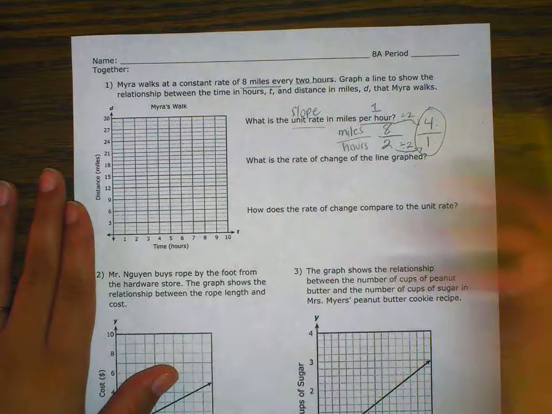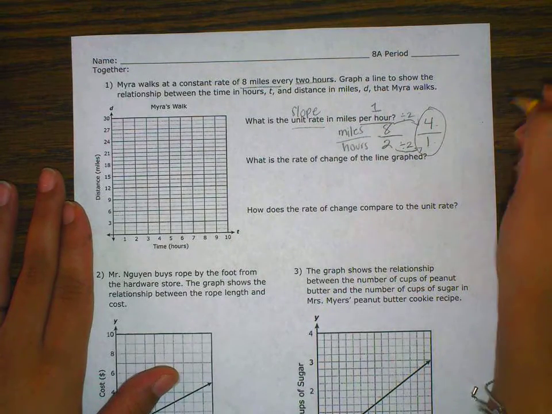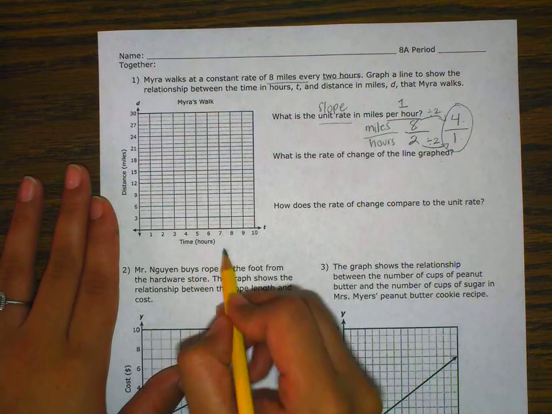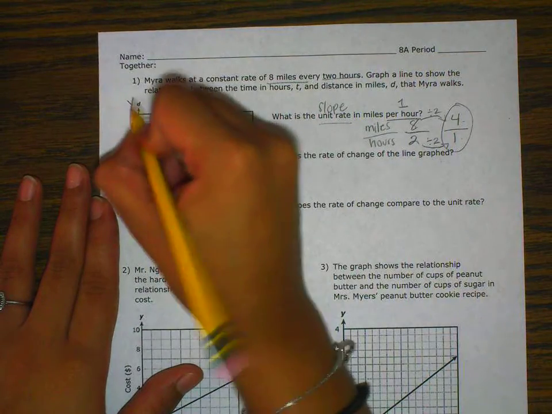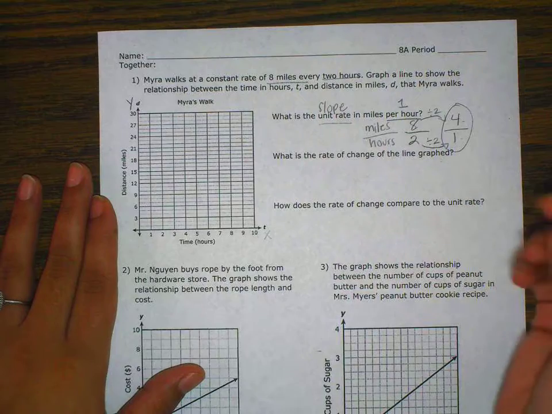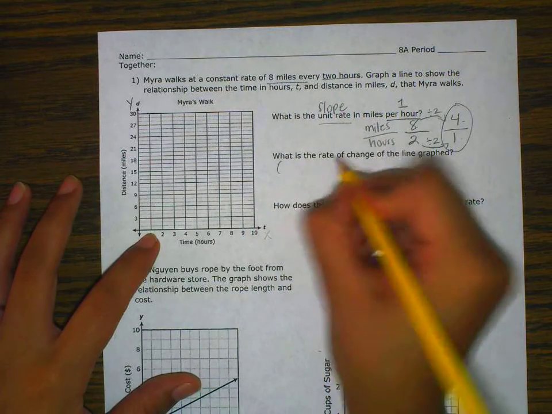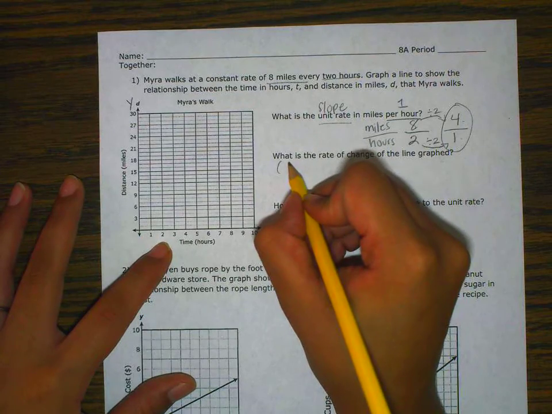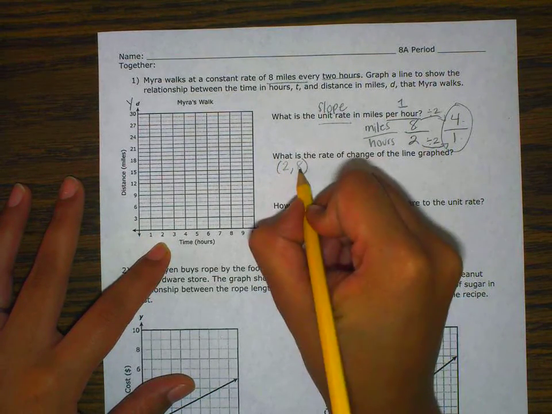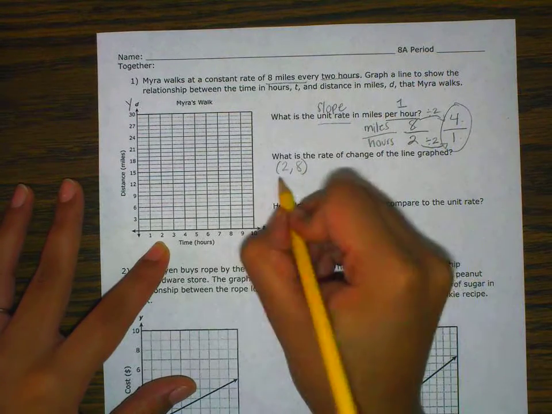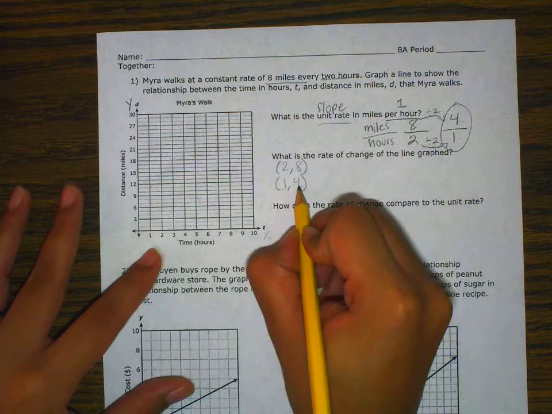Where we're given, we could graph. So notice how time is in the x-axis and distance is in the y-axis. So we could graph the points (2, 8), 2 hours, 8 miles, and (1, 4), 1 hour, 4 miles.